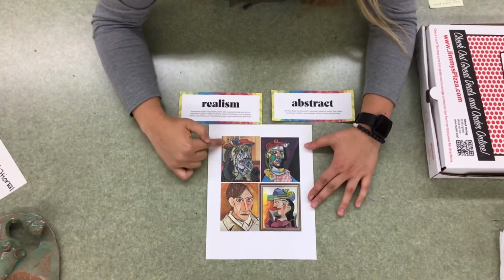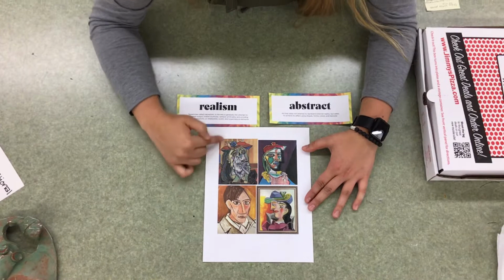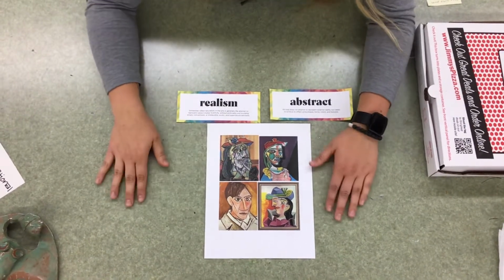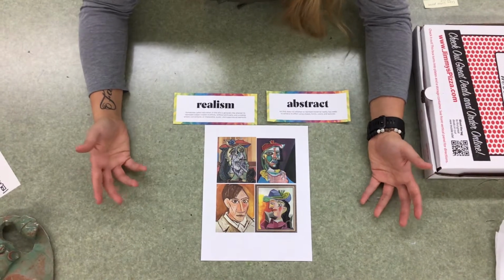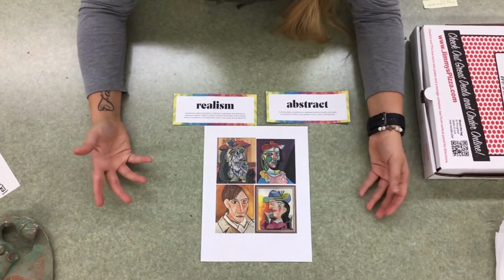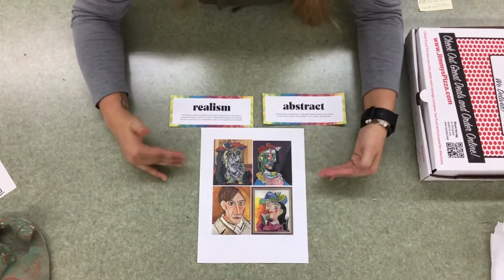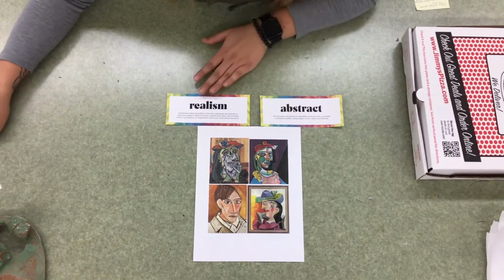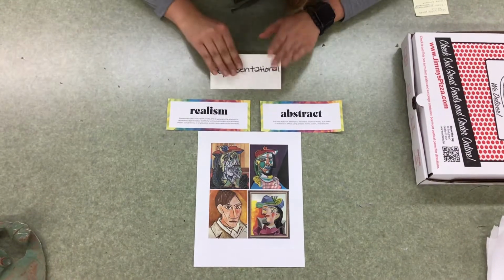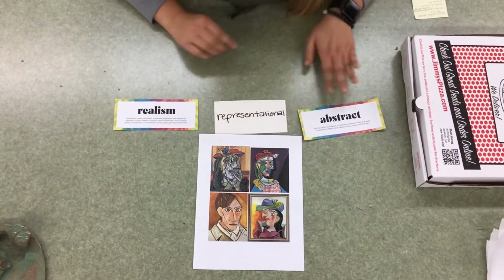So Pablo Picasso's pieces, they don't look like normal human beings. If you saw this person walking down the street, you'd be like, looking again, like, who is that? Because they wouldn't look normal. You don't see people like this. So they're a little bit abstract and a little bit real. So the term for that is called representational.